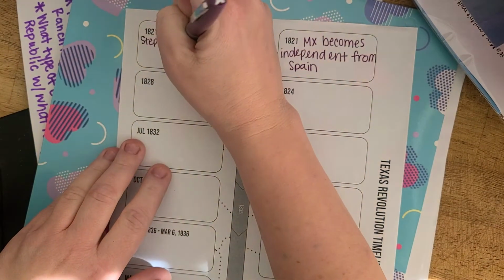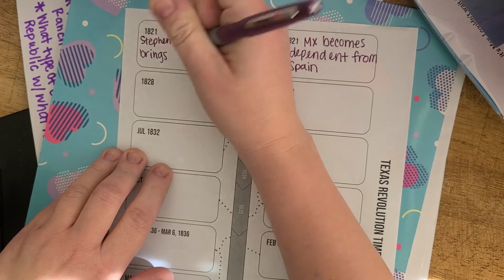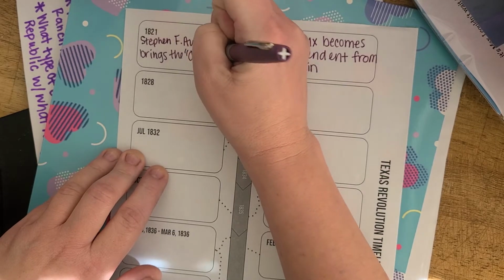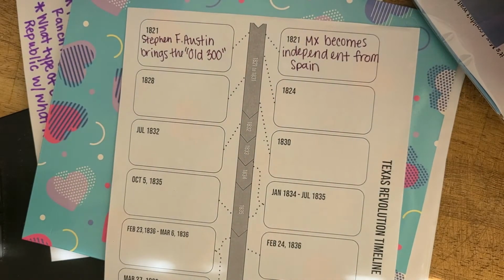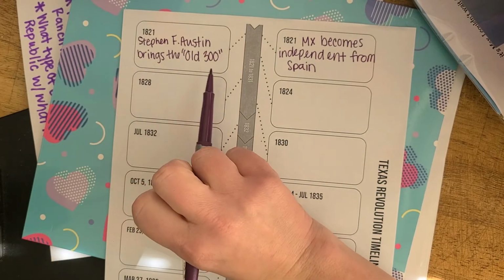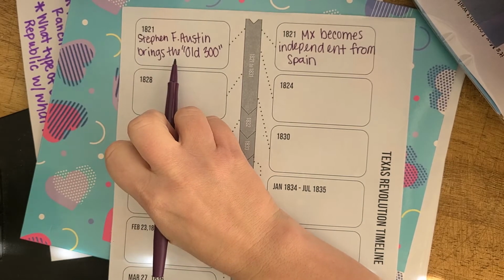Stephen F. Austin brings the Old 300. And we studied them, and we made impresario projects, and we know all about impresarios. That was the first impresario grant, first of several. So this opens the door to immigration from America to Texas, bringing Anglo settlers to Texas and enslaved African Americans against their will. This opens the door of immigration.